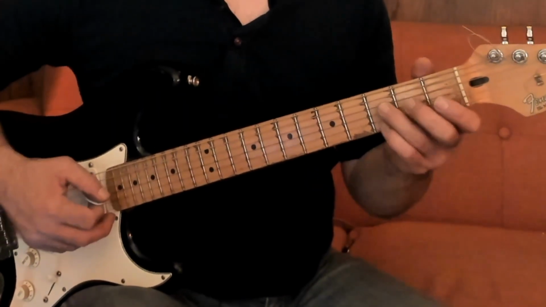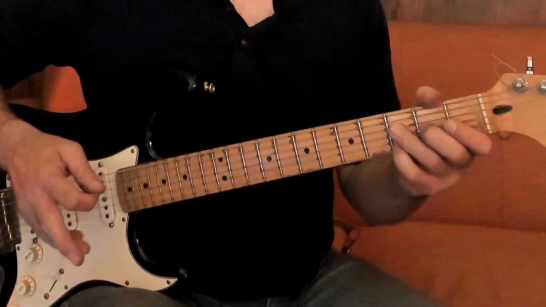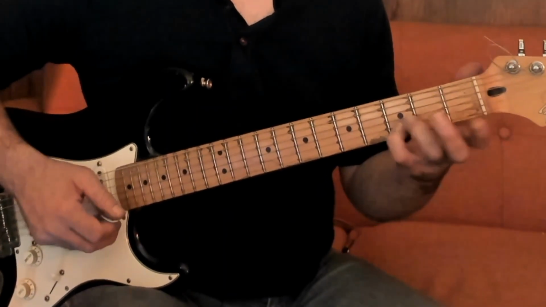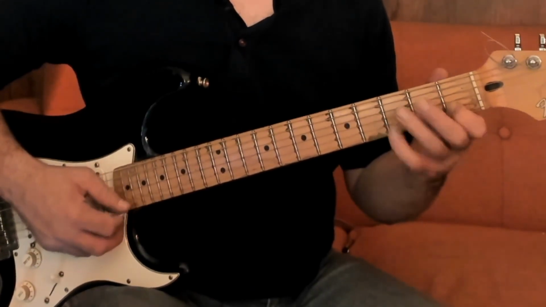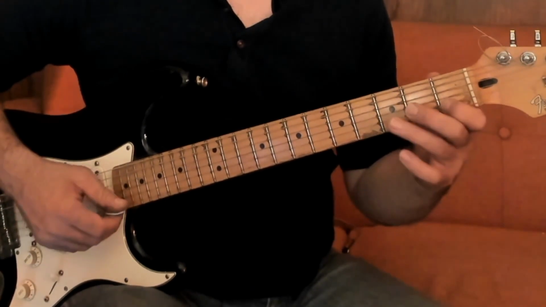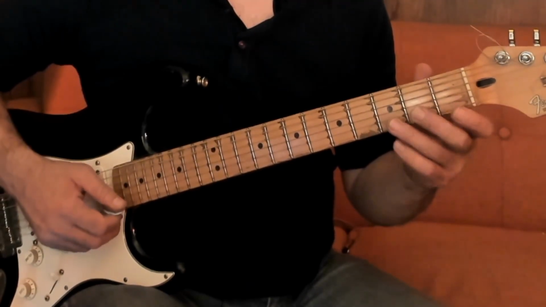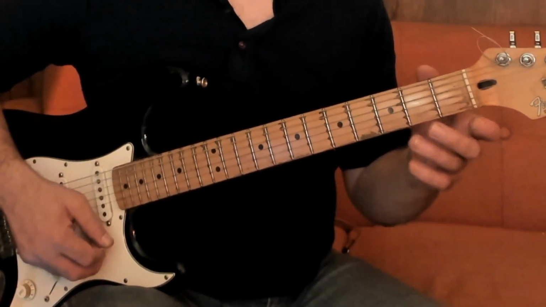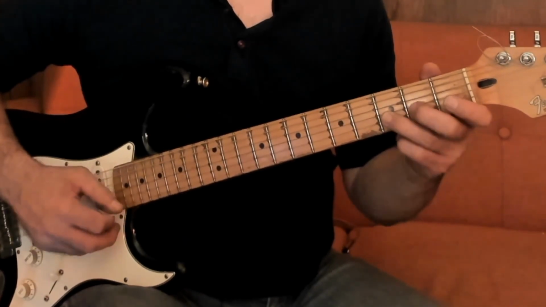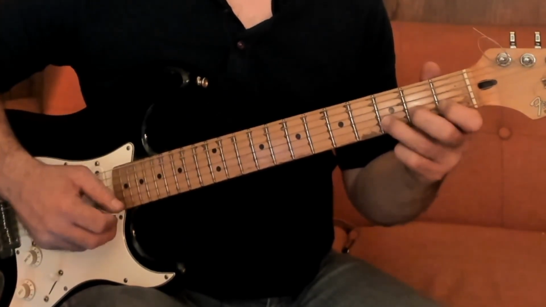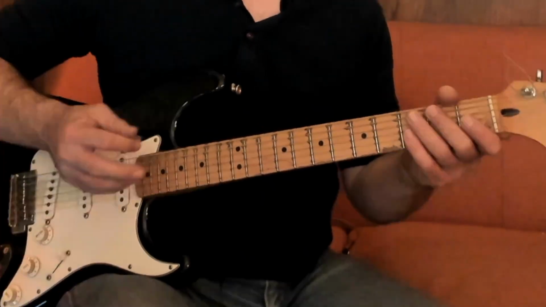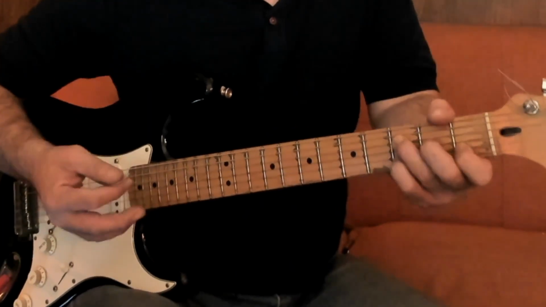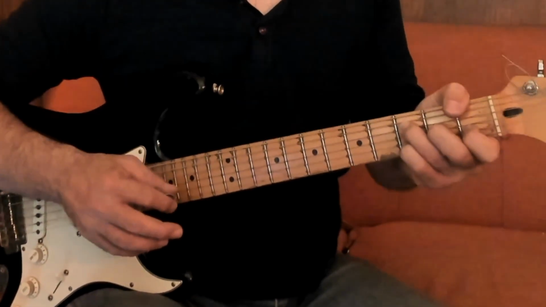But an F6, F-A-C-D would be an F6, and the D note is the melody note. That's why we do it. So she's going, the melody is just D, C, and there's some E in there. So D, C, E, D, C, D, C, C, D, E, E. So when she sings a D note, she always plays an F6.